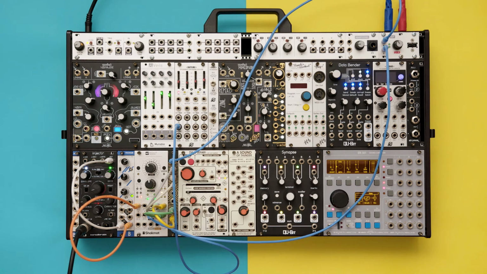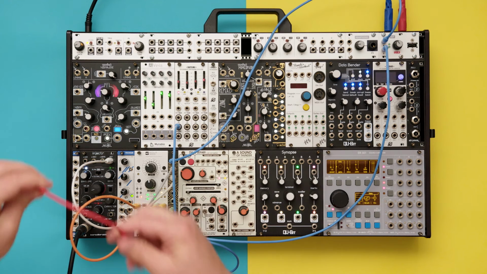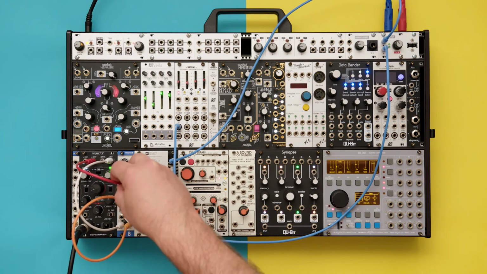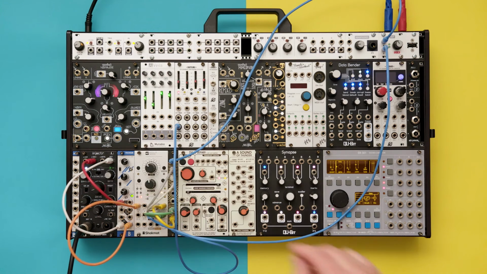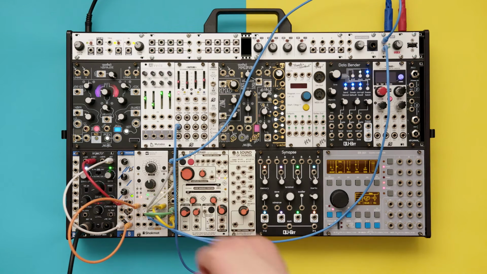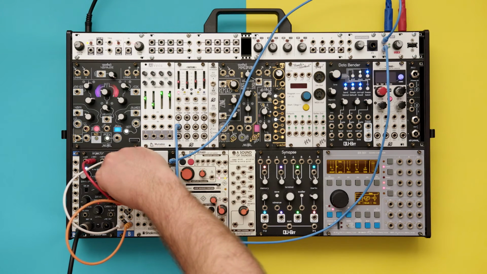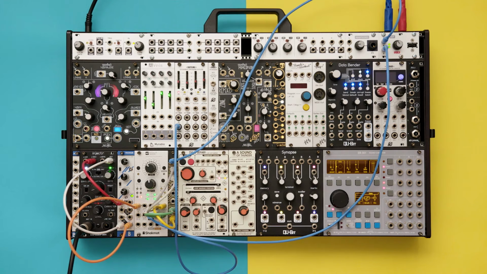And the other thing, let's go ahead and do, is Injector, beautiful module that it is, has an envelope follower. We're going to use the inverted envelope to do that bit crushing thing. So the harder the guitar plays, the more of the bit crushing effect will come through. Okay, this is sounding really cool.